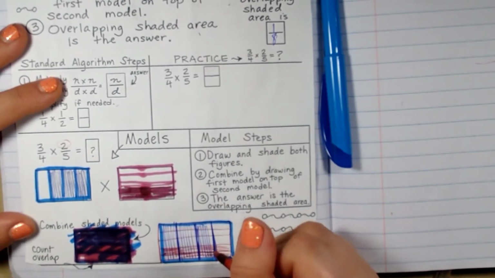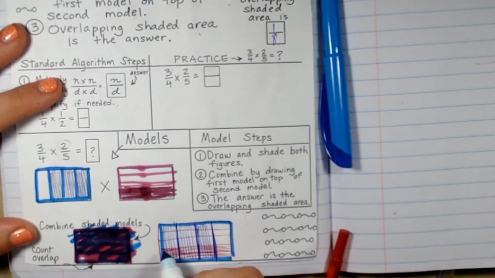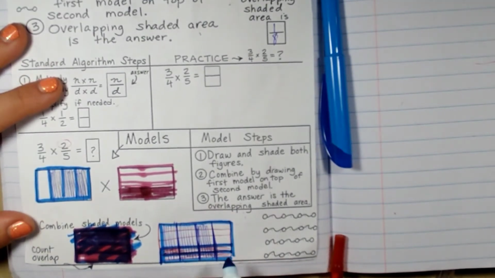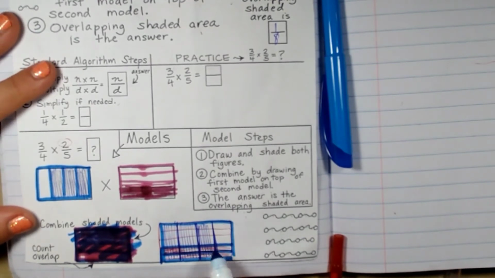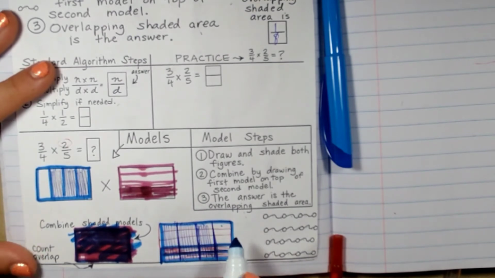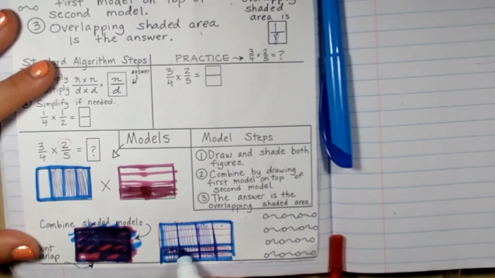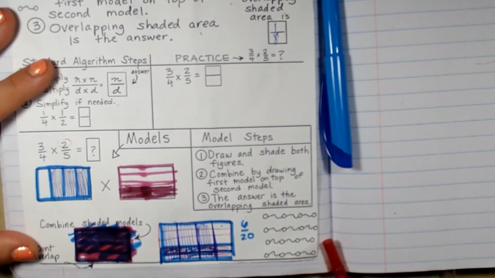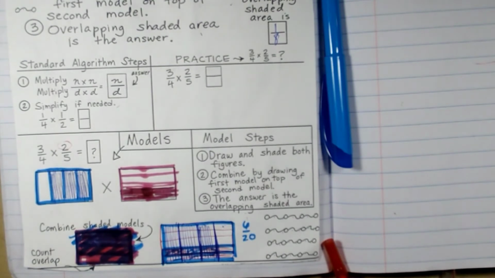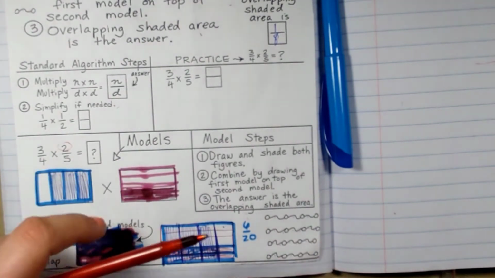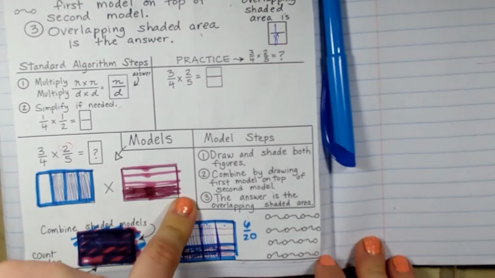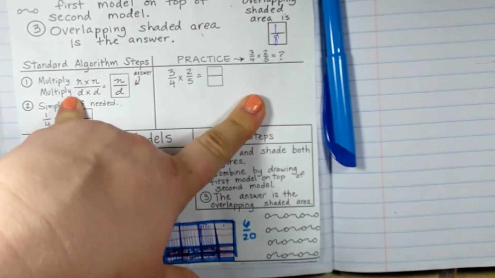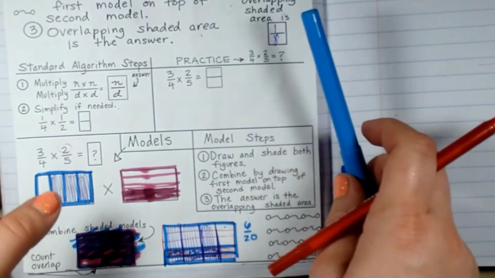All right, so the area that I have right here, I'm actually going to do in marker right there. How many do we have? 1, 2, 3, 4, 5. 20. This is colored. This is 6 out of 20. Okay, that is the overlapped area. Now, let me show you how to do both of these in standard algorithm after I do a little bit more practice with our models.